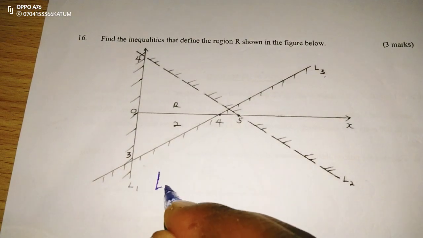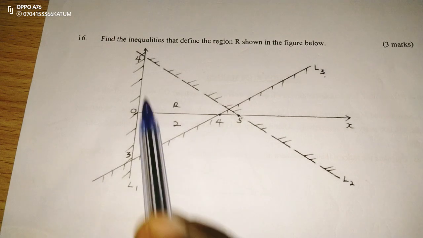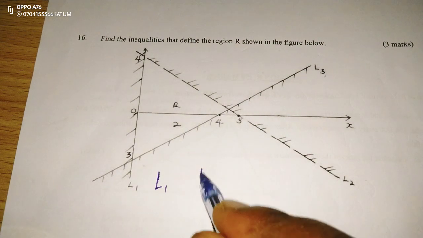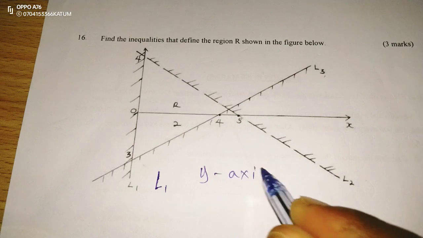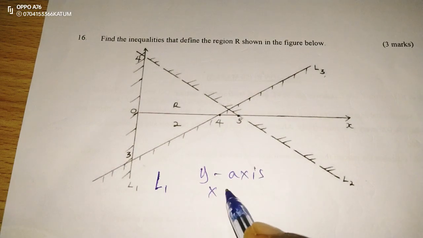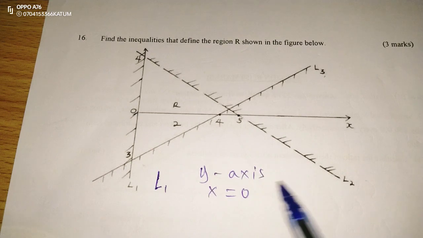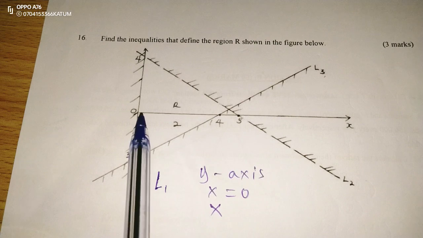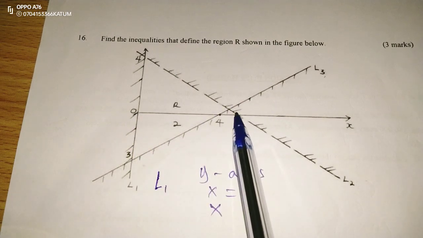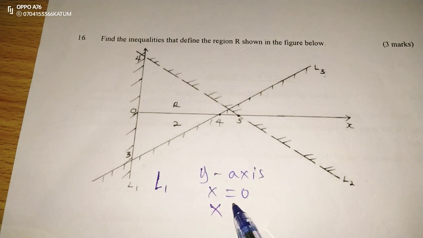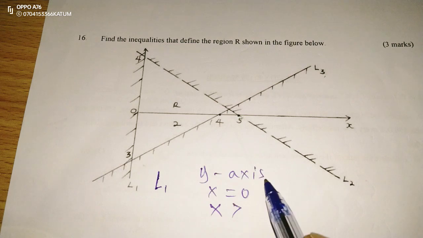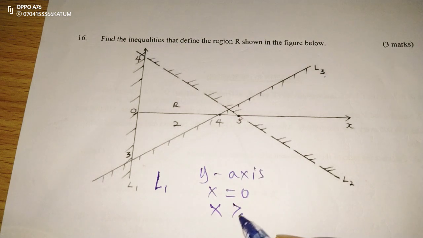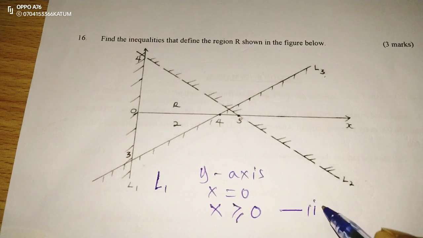We start with L1's inequality. We can see L1 is along the y-axis, and the y-axis is the line x equals 0. So this inequality is going to be about x, because the required side is the one with x greater than 0, and the borderline is a complete line, so we say greater than or equal to 0. So this will be the first one.